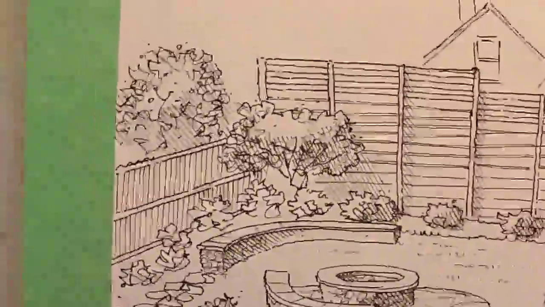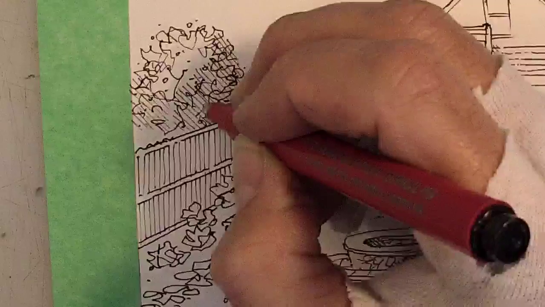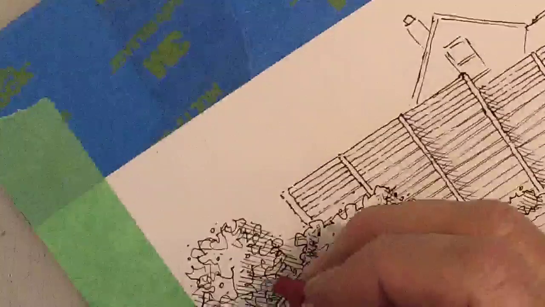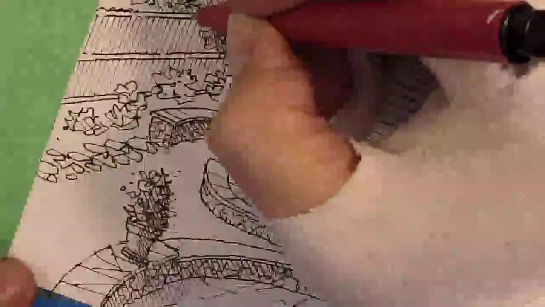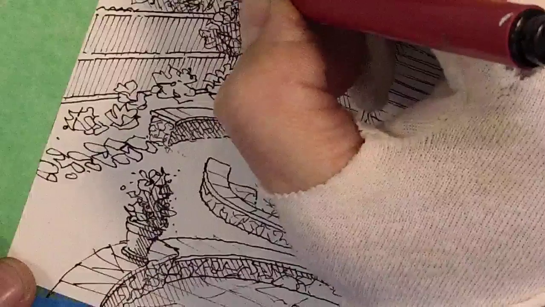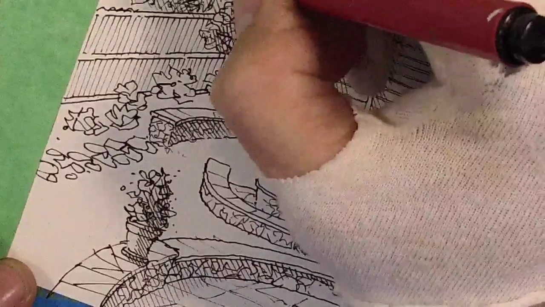Now if I want more shading than that, I typically proceed to what I call scribble hatching. I could do cross hatching going the other direction, but for me that's a little too geometric for a tree.